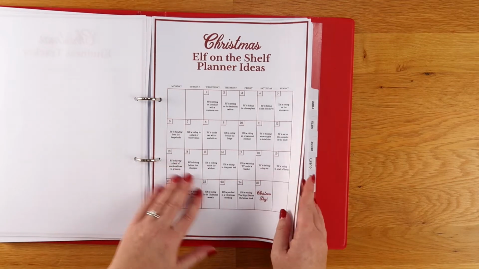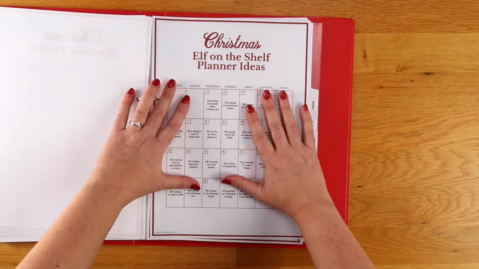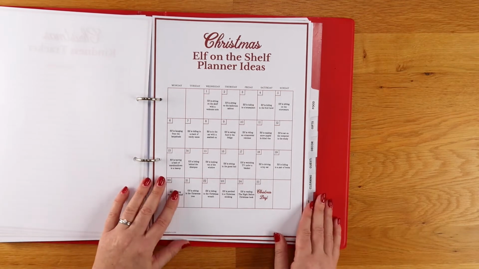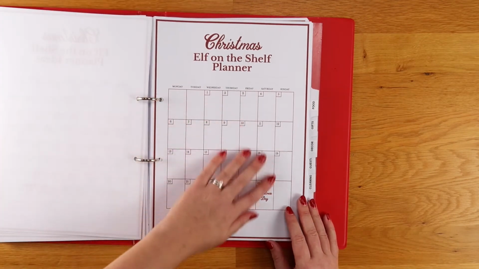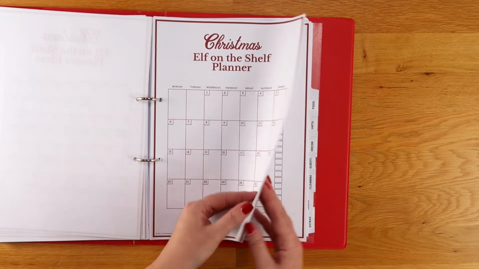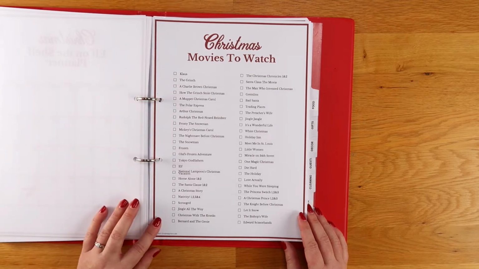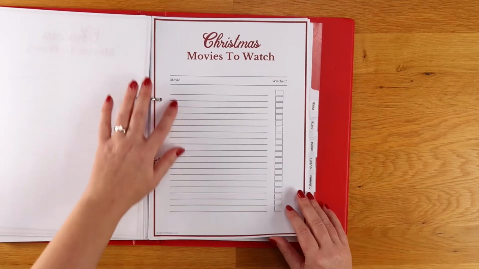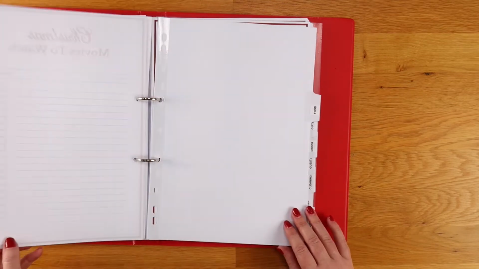Then we have the Elf on the Shelf planner. So we have an ideas page if you'd rather just use the ideas. There it is every single day. You can flip through and get your elf ready. Or you've got a blank template where you can add in your own ideas. We have an epic Christmas movies to watch checklist, and then we have a checklist version that is blank for you to fill out with your favourites.